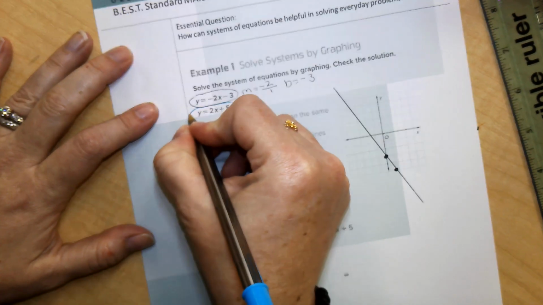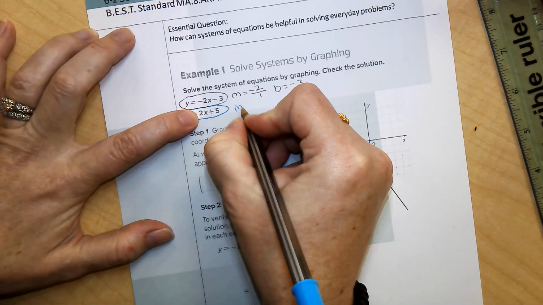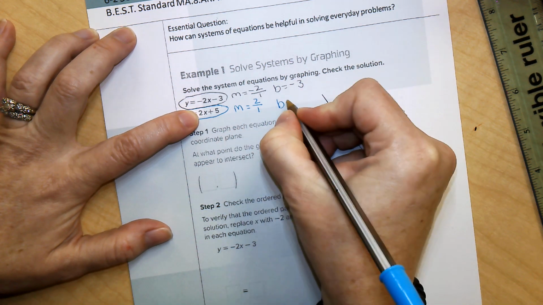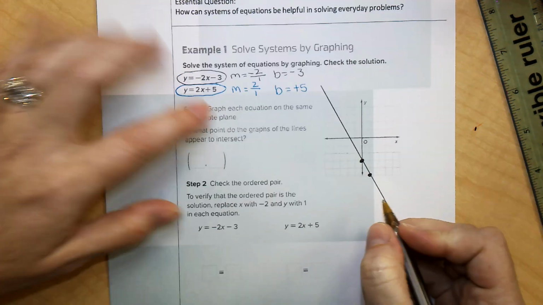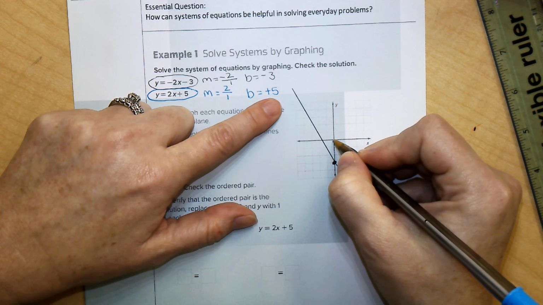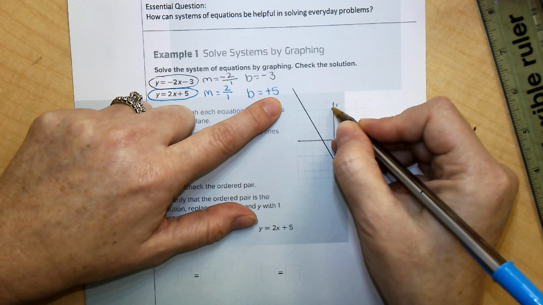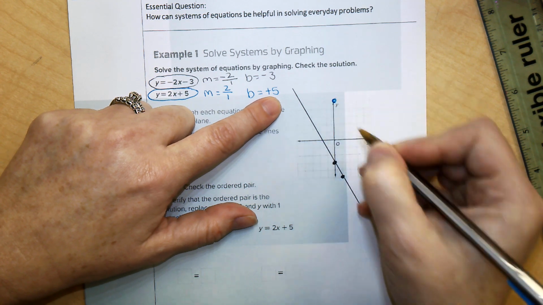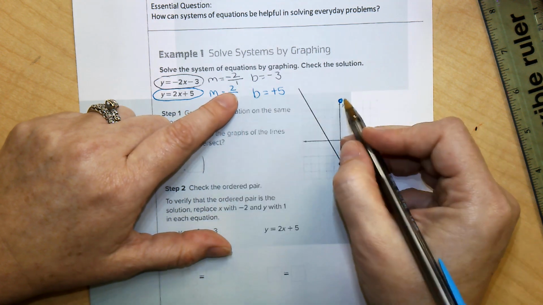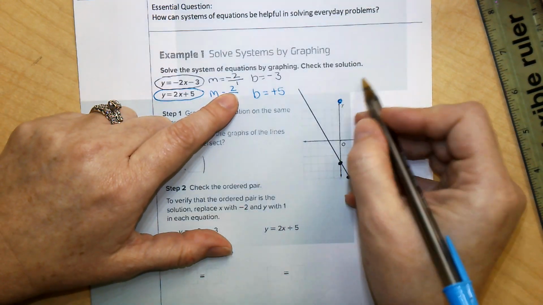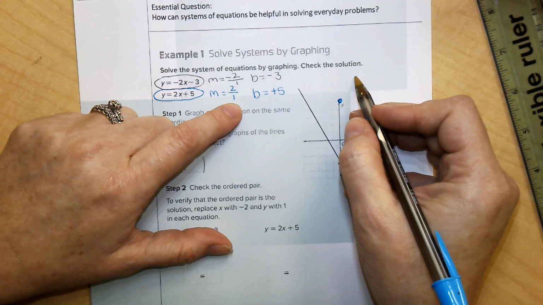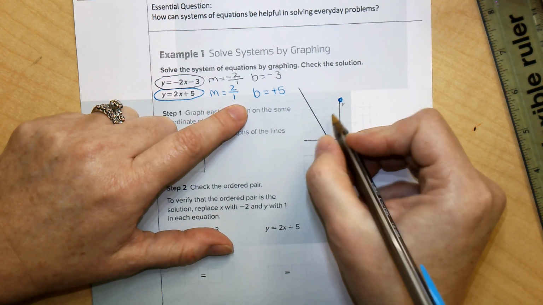Now my second line. My m is the whole number 2, which I'm going to place over 1. And my b is a positive 5. So again, find b first on the y-axis, start counting at 0, and go up 5 full blocks. 1, 2, 3, 4, 5. All right. Now this one brings up an interesting point because your slope is 2 over 1. Well, we ran out of graph. So instead of going up 2 and to the right, we're actually going to do the opposite. We're going to go down 2 and to the left.